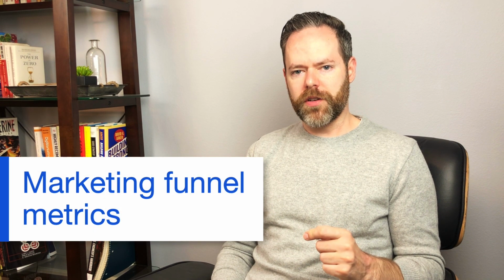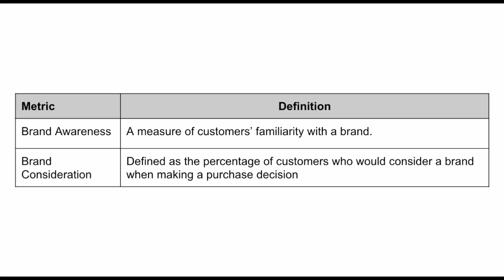The second bucket of metrics is what I call purchase funnel metrics or marketing funnel metrics. And these metrics are used a lot by brand marketers because they help evaluate the customer path from being aware of a particular brand or product all the way through to purchase and post-purchase loyalty and advocacy. Let's take a look. Here are 2 examples of purchase funnel or marketing funnel metrics. The first is brand awareness. As the name implies, it's a measure of customers' general familiarity with a brand.